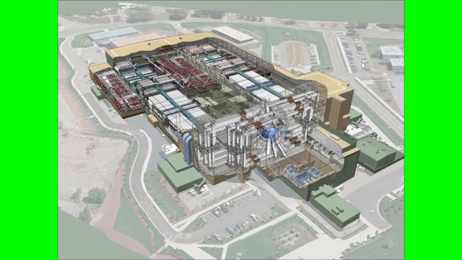This is a drawing of the Lawrence Livermore National Laboratory, where they performed the first fusion experiment that created more energy than it consumed.